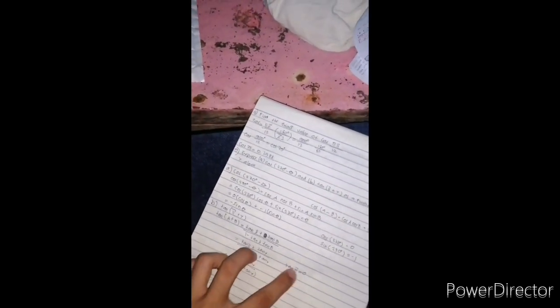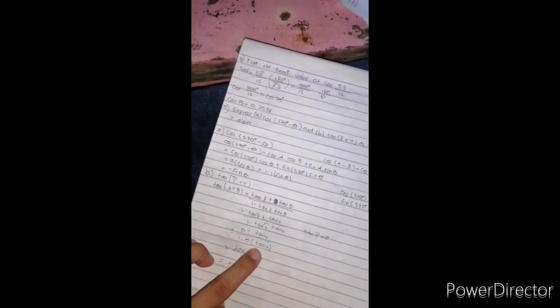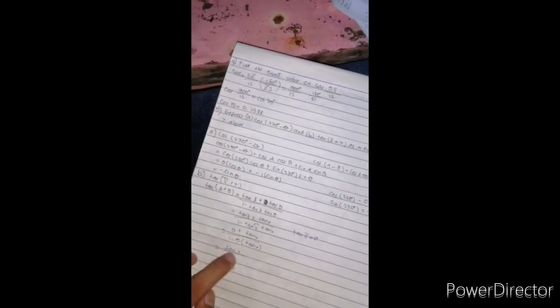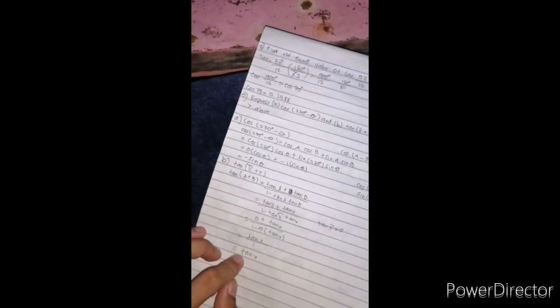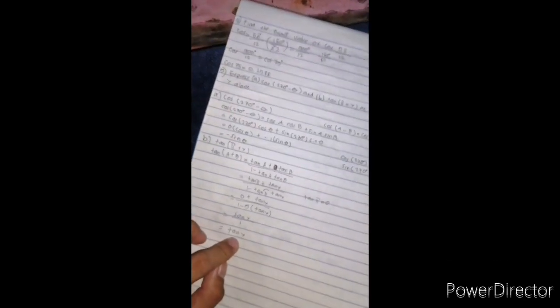So tan pi is equal to 0. So 0 plus tan x over 1 minus 0 times tan x is equal to tan x over 1. So it is equal to tan x.